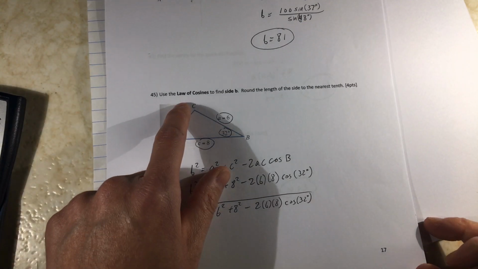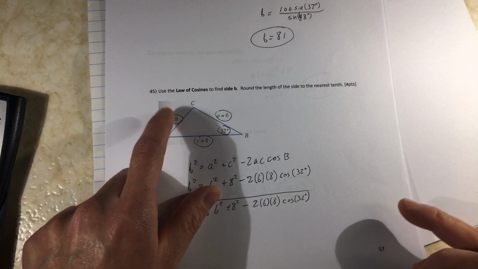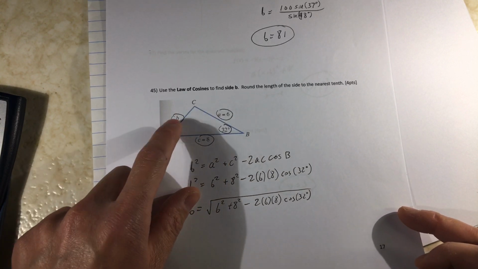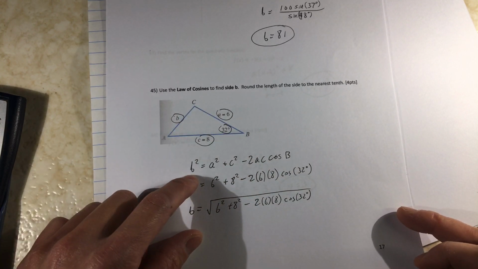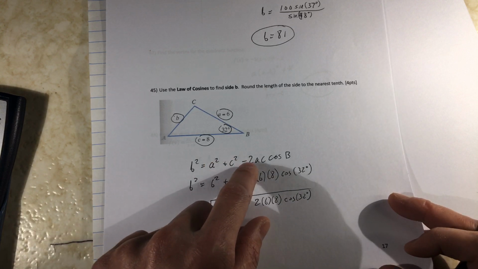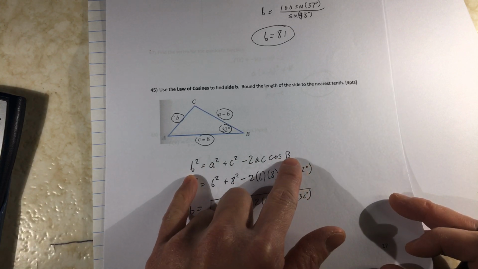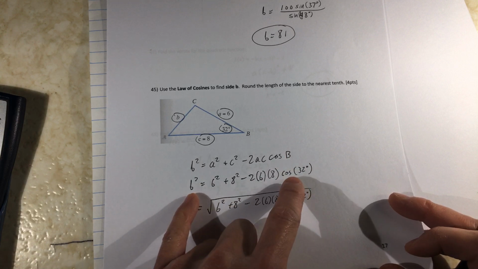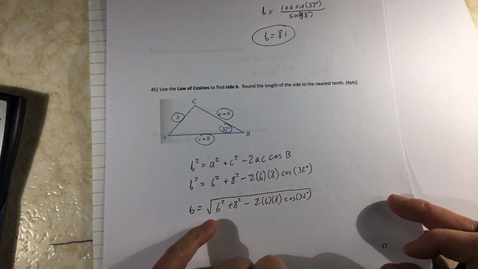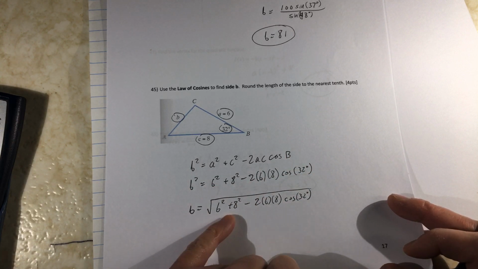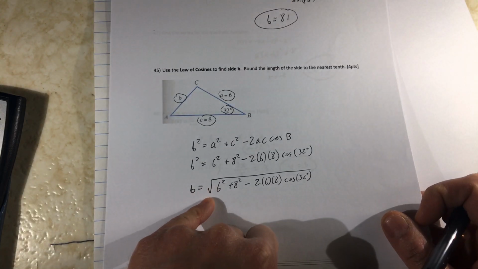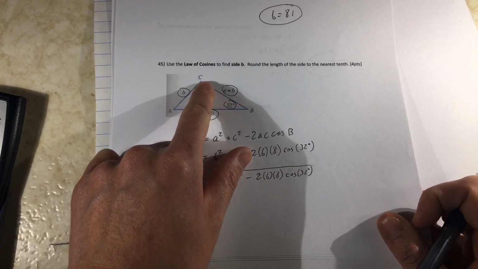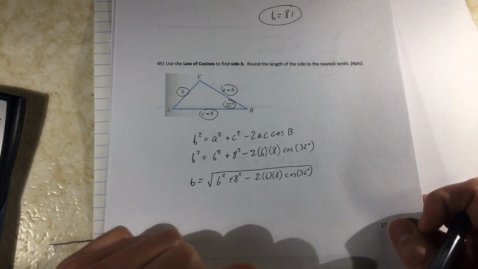All right. Law of cosines for side b. Since we want side b, we're going to use the version of law of cosines where b squared is on the outside here: a squared plus c squared minus 2ac cosine B. So this B has to line up with this b. So we have basically everything on this side, so just square root it to solve for it. And square root is usually a plus or minus, but I want a positive length for this triangle.